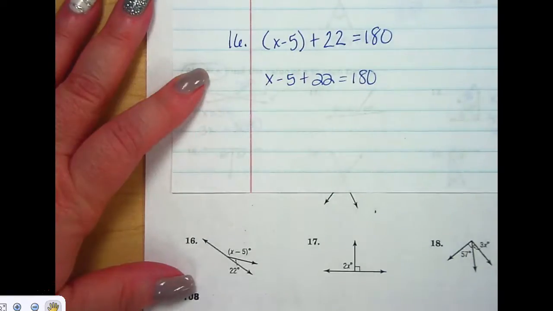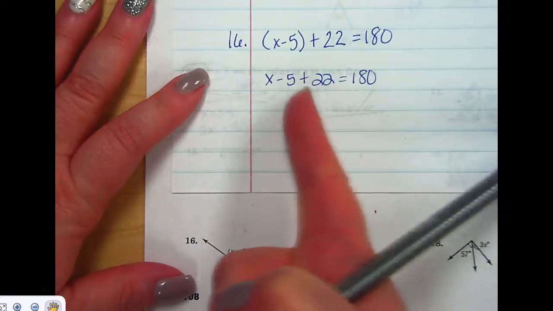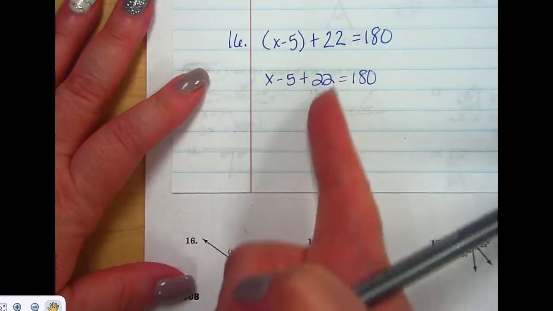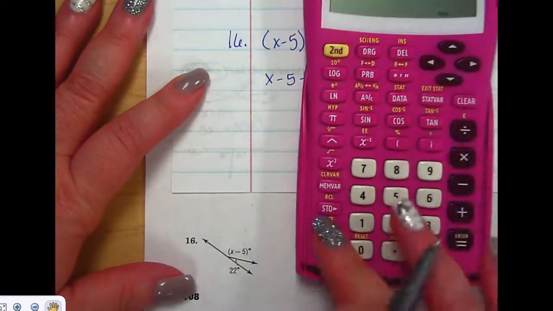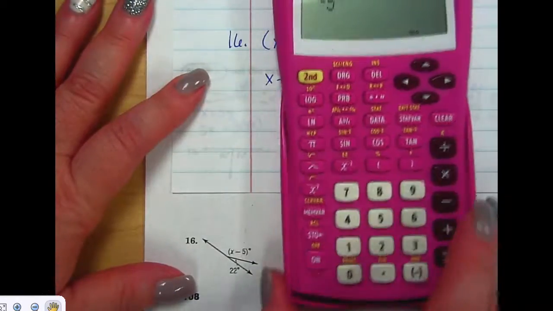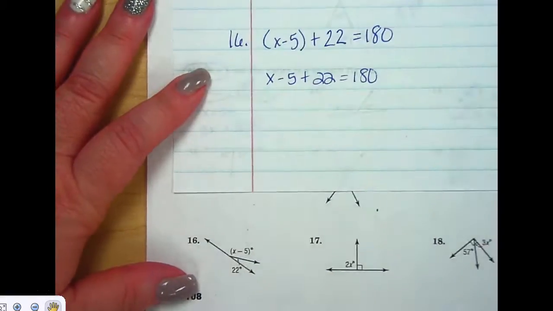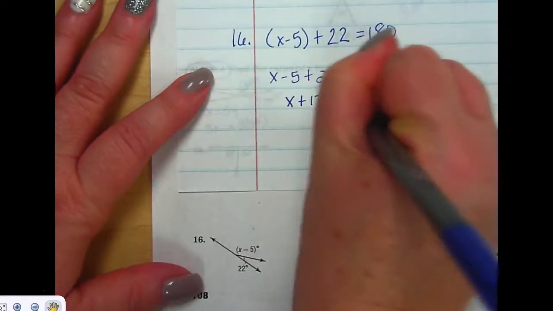Negative 5 plus 22. Anybody know that answer? 17, right? When the signs are different, you subtract. 22 minus 5 is 17. 22 has the greater absolute value and it's positive. If I wasn't sure, could I use my calculator? Yes, you remember how to do that? Negative 5 plus 22 equals 17. So then I am left with x plus 17 equals 180.